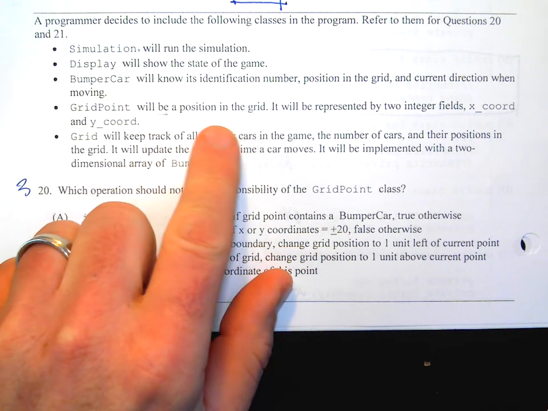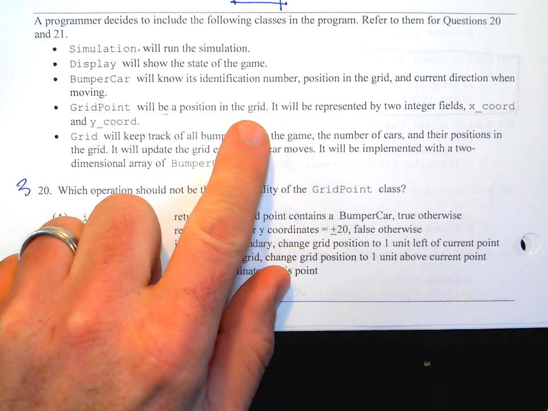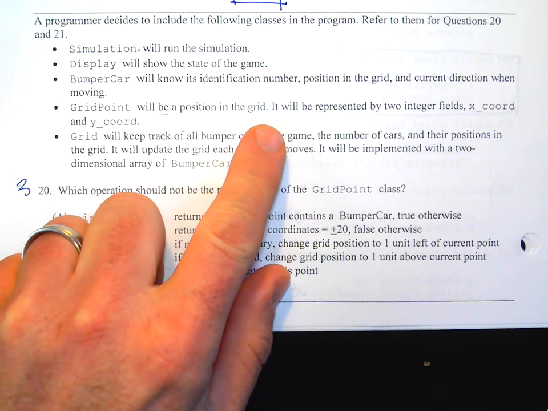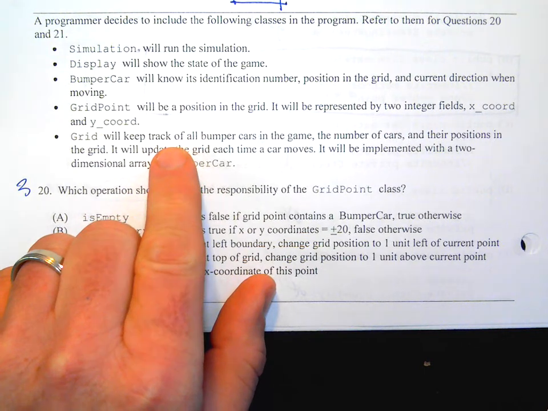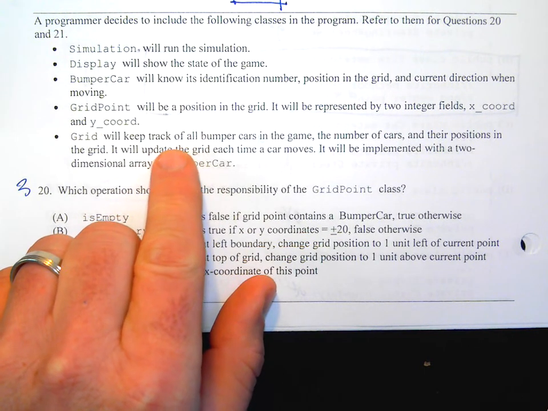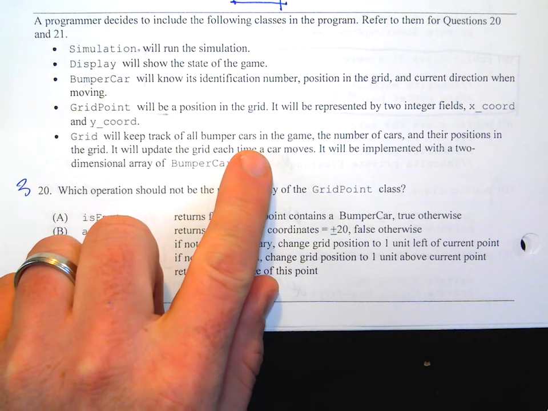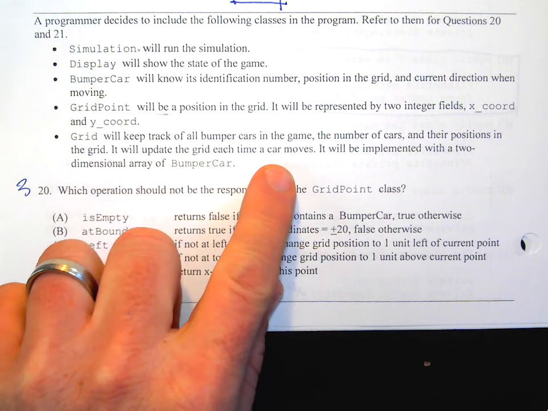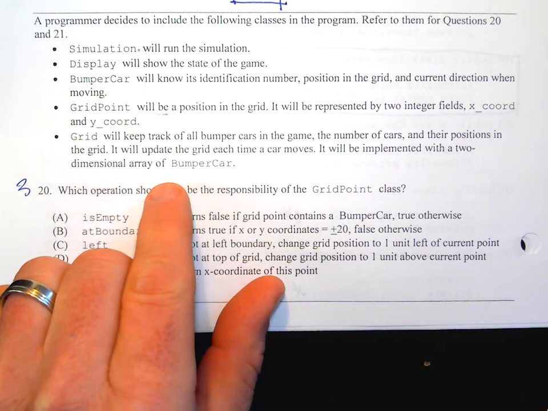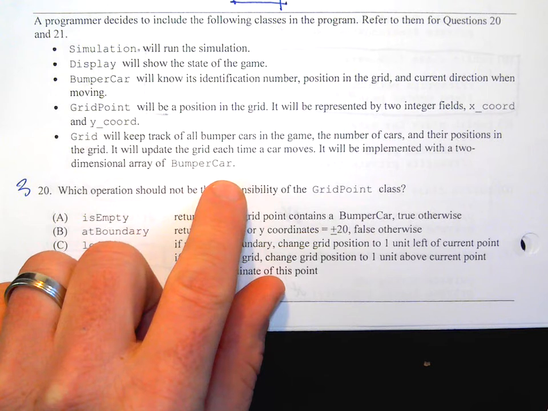Grid point is a class that will be the position in the grid. It will represent two integer fields, x coordinate and y coordinate. A grid itself is all the grid points. It will keep track of all the bumper cars in the game, number of cars, and positions. It'll update the grid each time a car moves. It will be implemented with a two-dimensional array of bumper car objects.